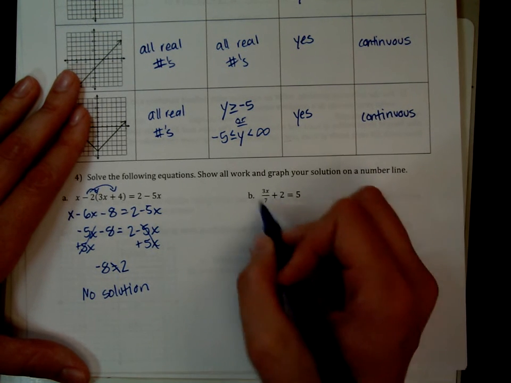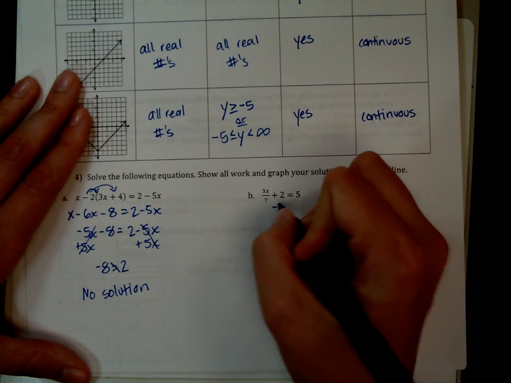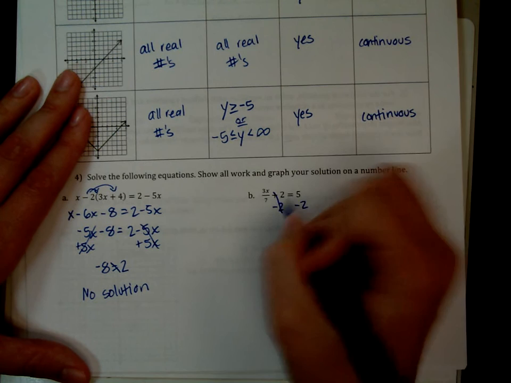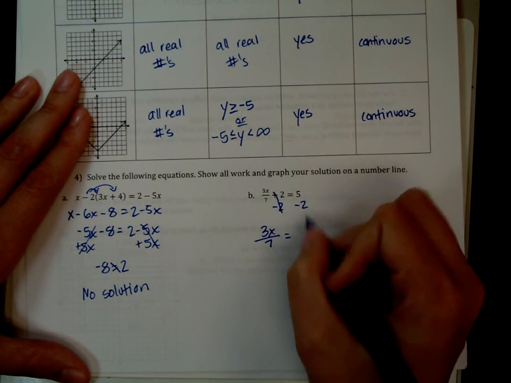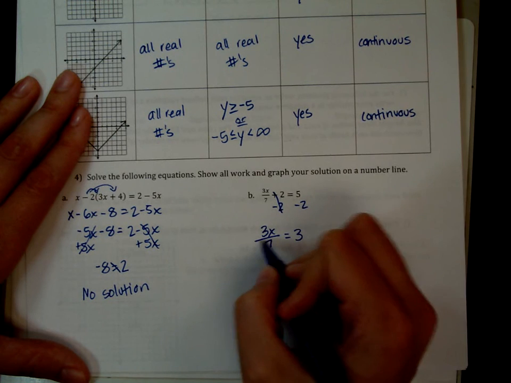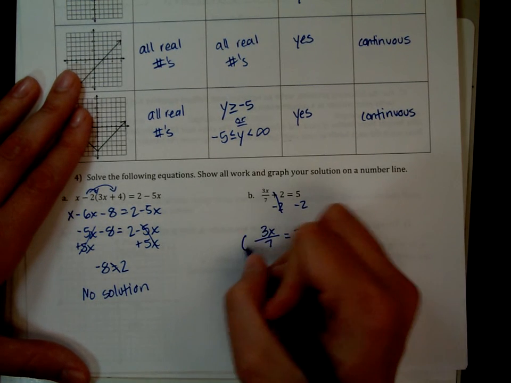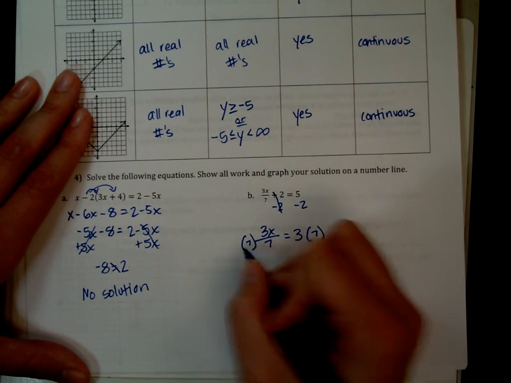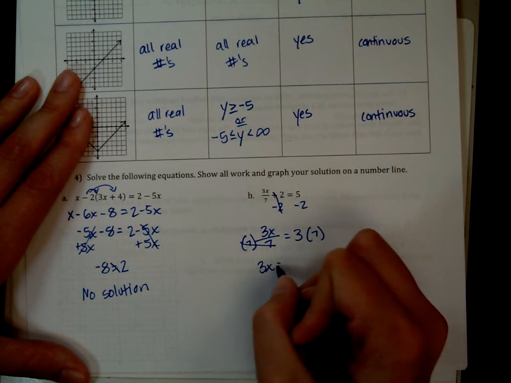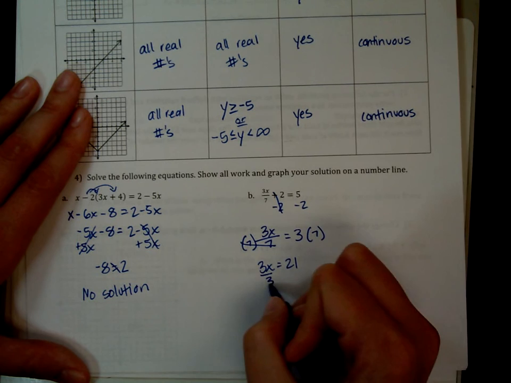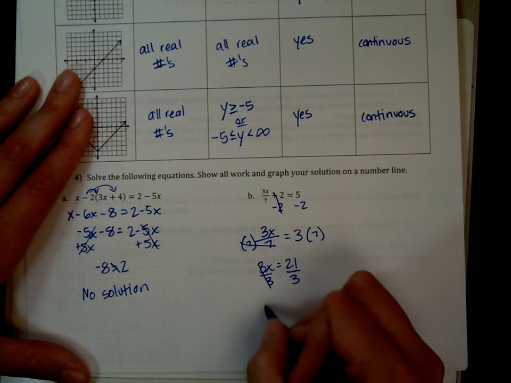Here I need to undo what I've done to x, so I'm going to subtract 2 from both sides. That will cancel out, and I get 3x over 7 equals 3. Since I'm dividing by 7 here, I'm going to multiply both sides times 7. So the 7's cancel out, and I get 3x equals 21. Divide by 3, x equals 7.